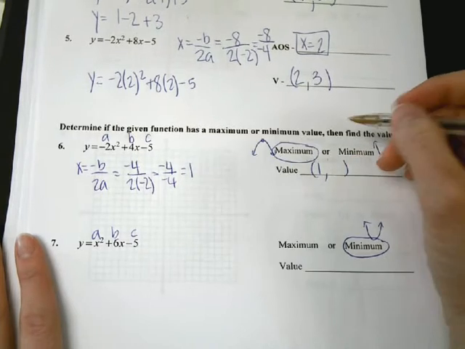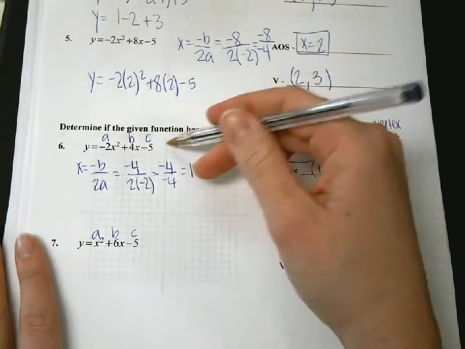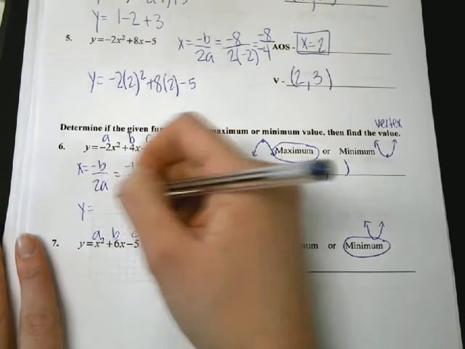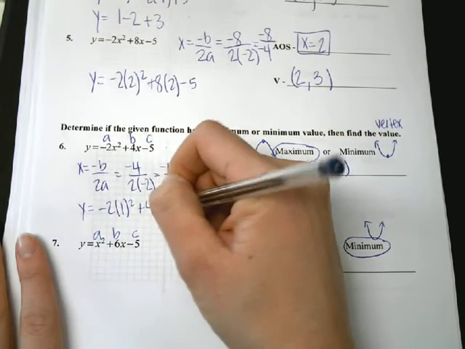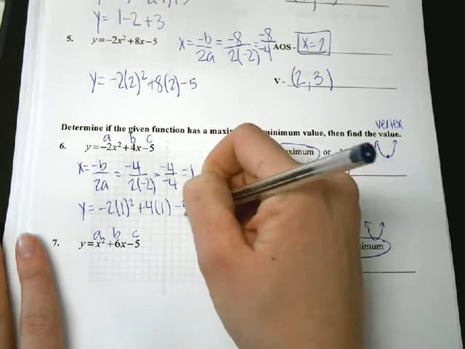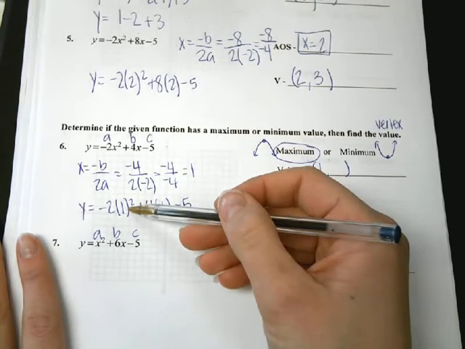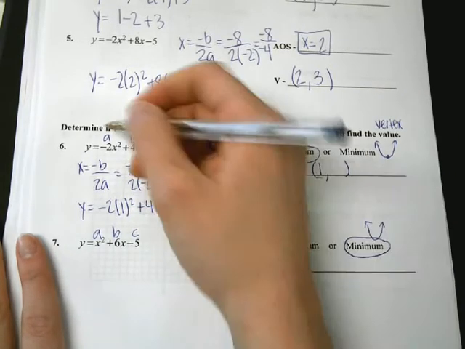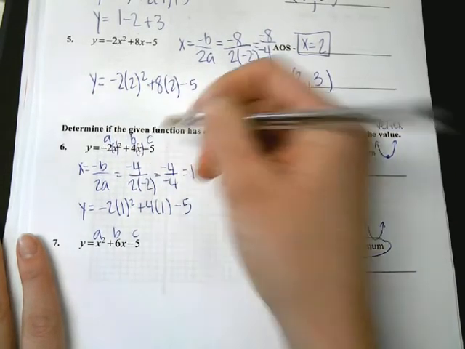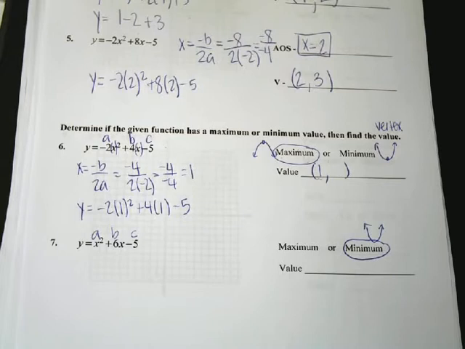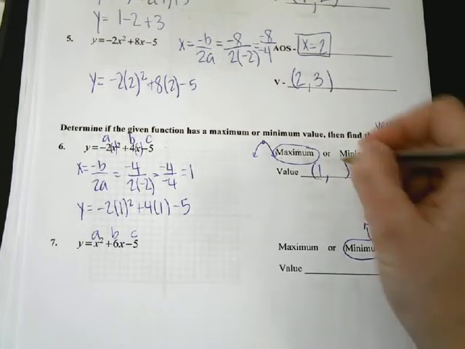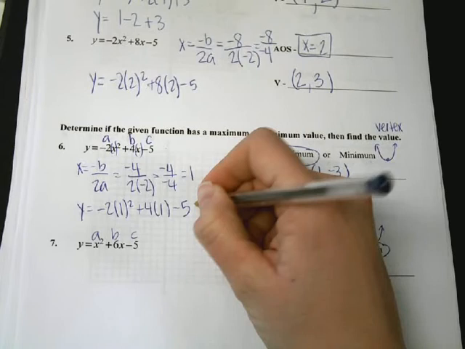And then to find the y part, you go back and plug that 1 into your original equation. Y equals negative 2 parentheses 1 squared plus 4 times 1 minus 5. Making sure you put parentheses right around where the x would be. So you trap that x in parentheses. You can plug that into your calculator. Negative 2 parentheses 1 squared plus 4 times 1 minus 5, and you should get negative 3.